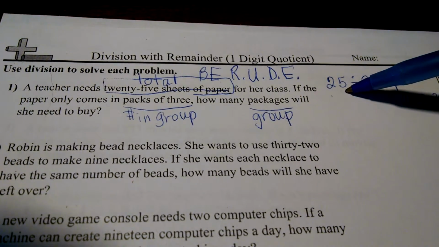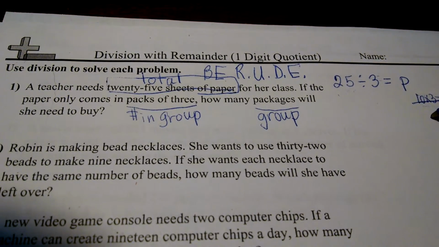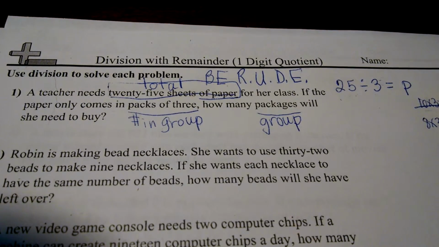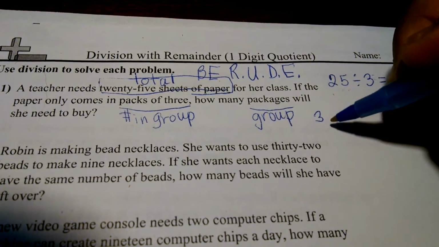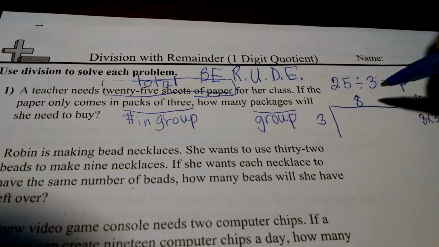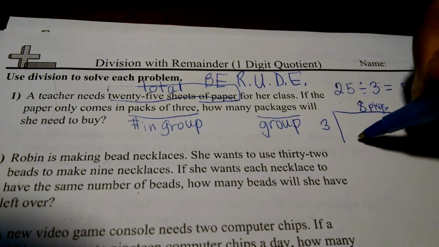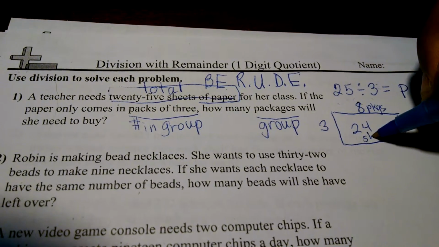So I want to think of a fact that's smaller. Well, I know 8 times 3 is 24. Well, if I model that, that's 3 in a package. The 8 is the number of packages. And 24 is the 24 sheets.